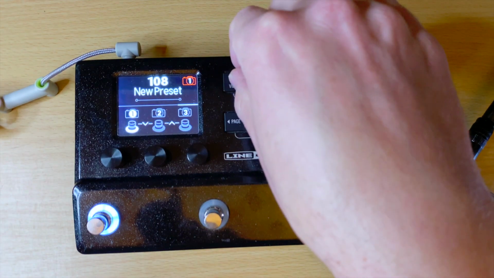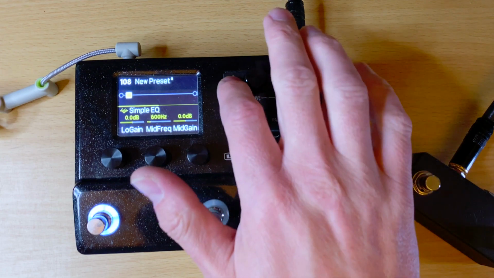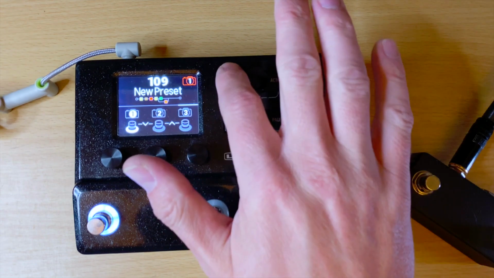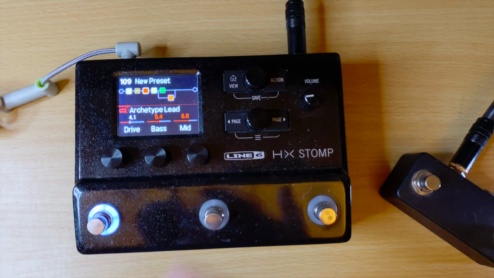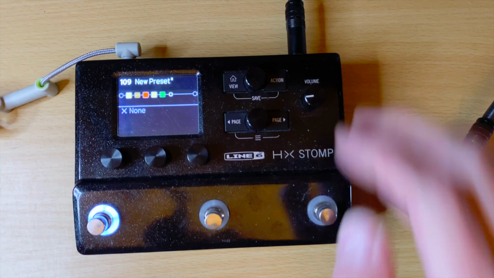You can also copy the block, and then in a different preset, you can actually paste the block, which is pretty cool and saves you time. If you really like the way that your delay sounds on one patch, you can just go copy it and paste it into another spot. And then one final thing is setting a different path.